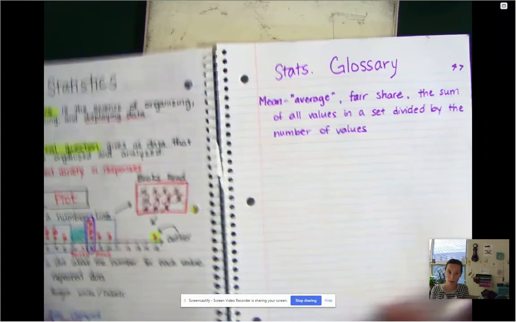And we're going to talk more about that and how you calculate it on page 48.